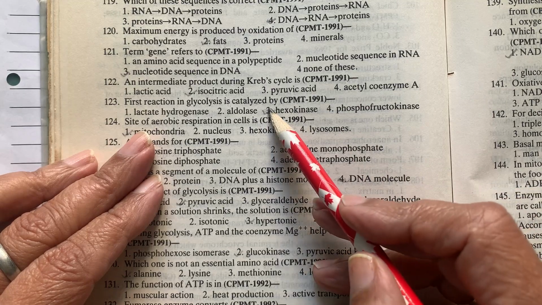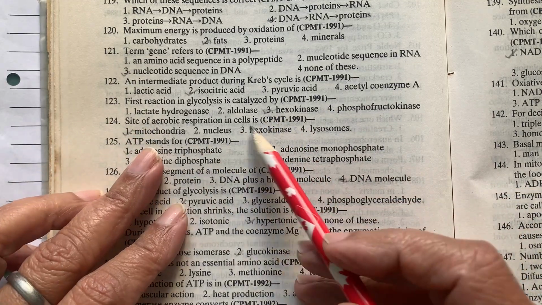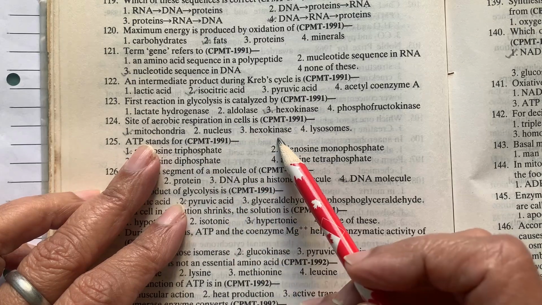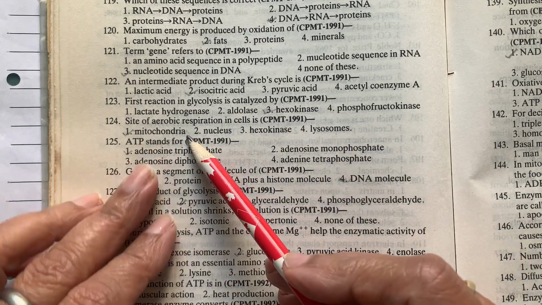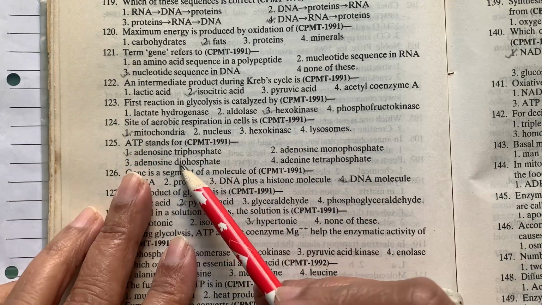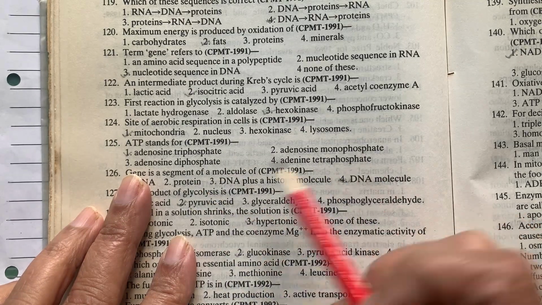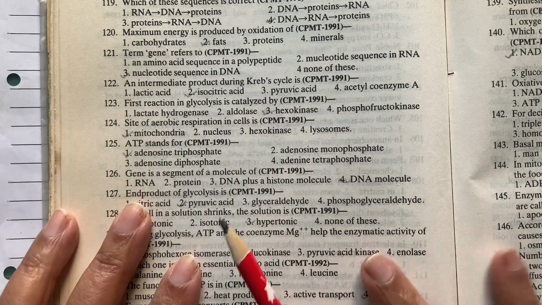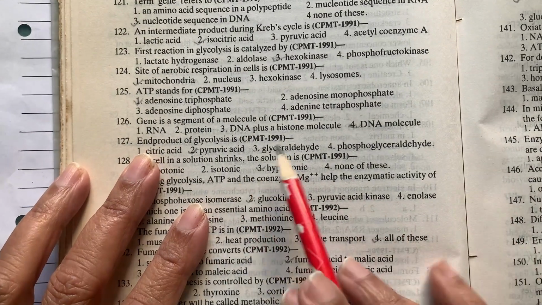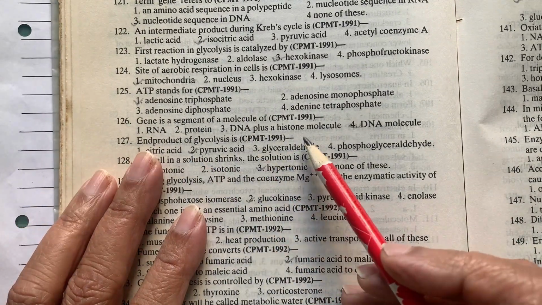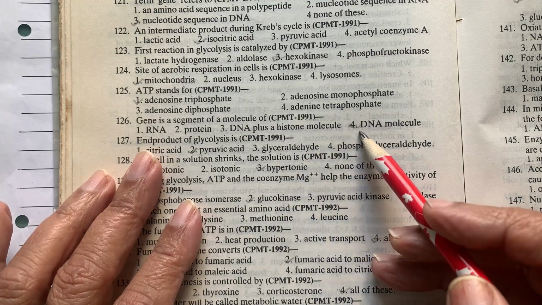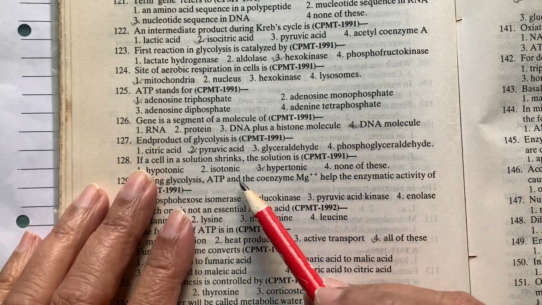First reaction in glycolysis is catalyzed by lactate dehydrogenase, aldolase, hexokinase, phosphofructokinase. It is hexokinase. Site of aerobic respiration in the cells is mitochondria, nucleus, ribosomes, lysosomes. It is mitochondria. ATP stands for adenosine triphosphate, adenosine monophosphate, adenosine diphosphate, adenosine tetraphosphate. It is adenosine triphosphate. Gene is a segment of a molecule of RNA, protein, DNA plus a histone molecule, DNA molecule. It is a DNA molecule.